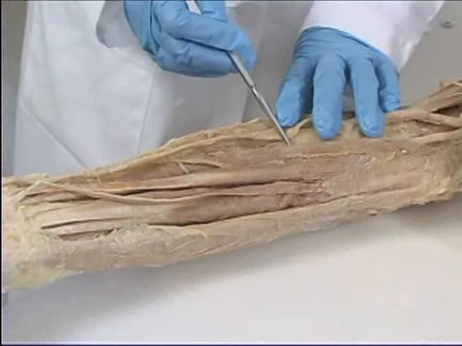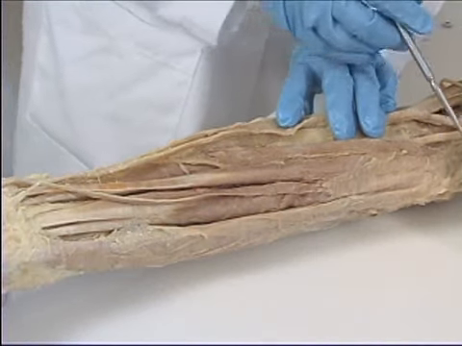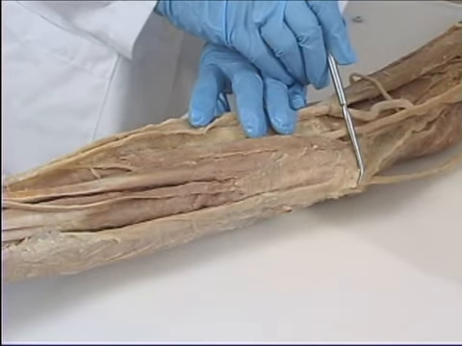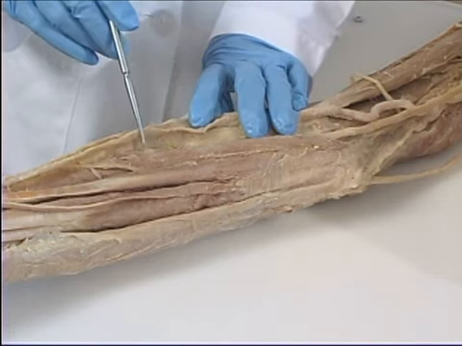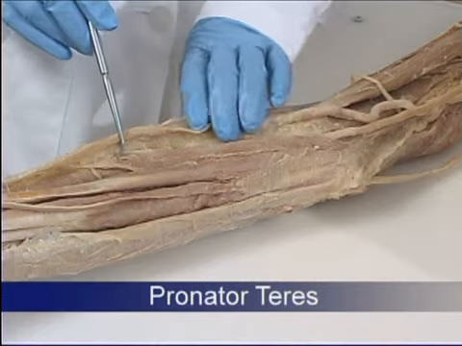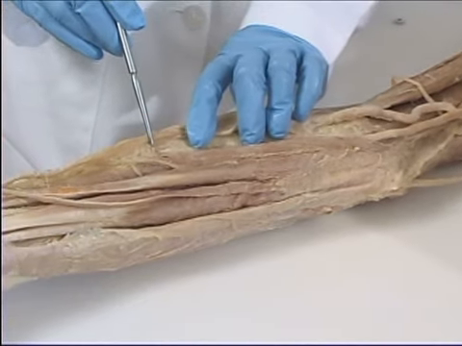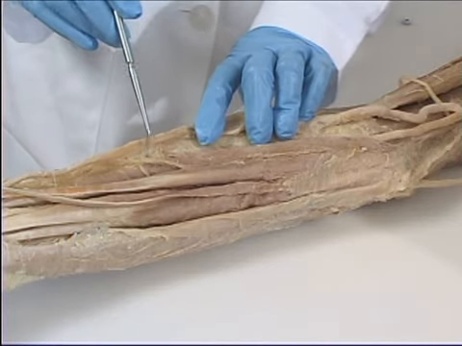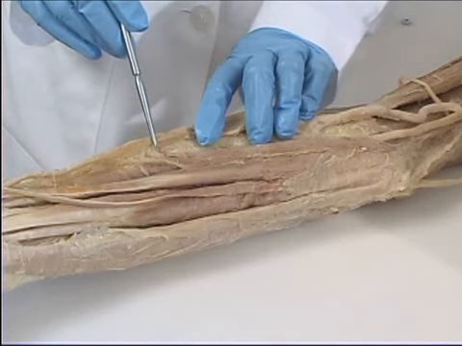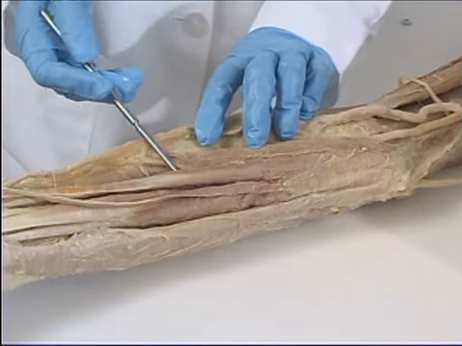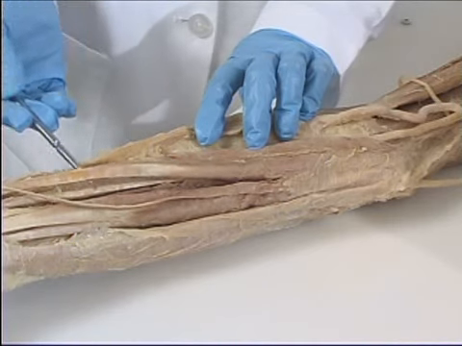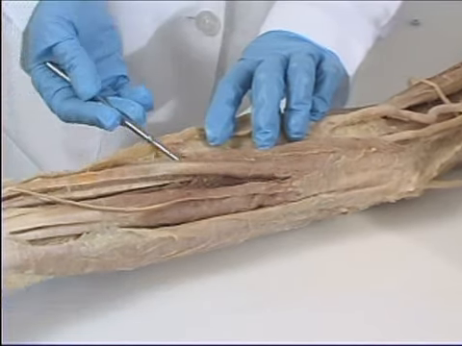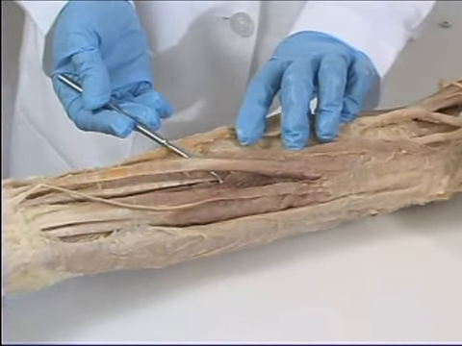The first layer contains 4 muscles which take origin from the common flexor tendon from the medial epicondyle. The first muscle I am looking at here is the pronator teres. Pronator teres attaches midway on the shaft of the radius and pronates the middle part of the radius over the ulna. The second muscle which we are looking at here is the flexor carpi radialis. This muscle is going to flex the radial side of the wrist.